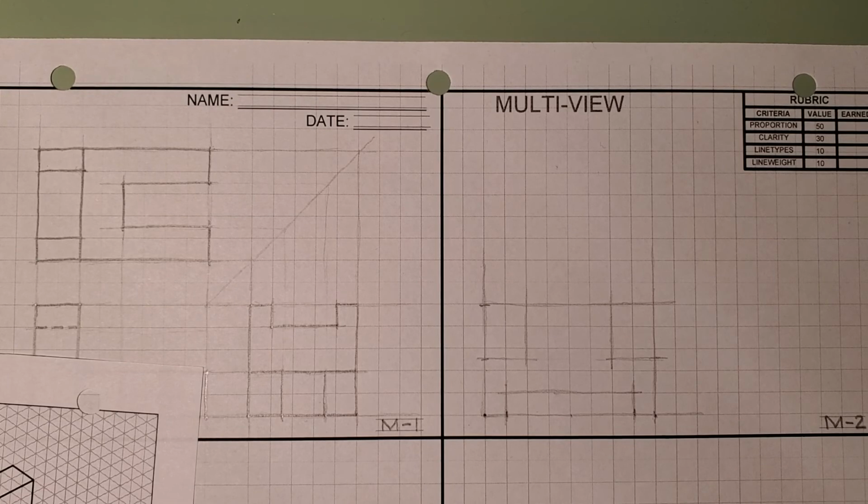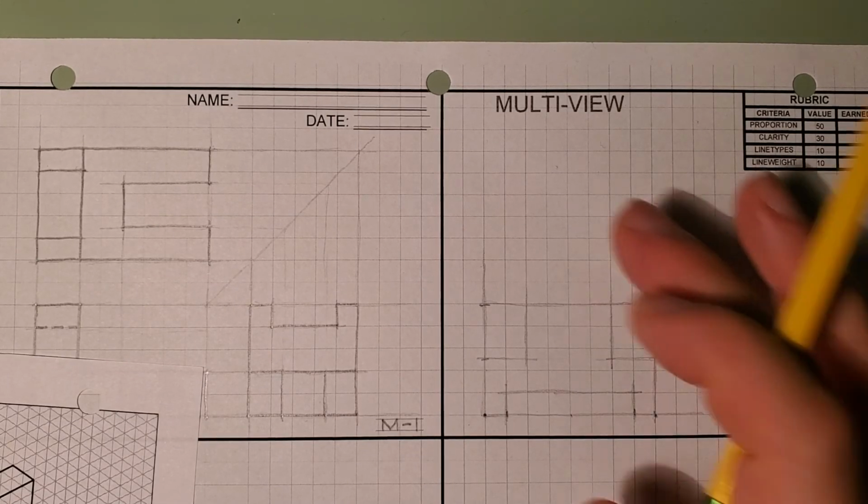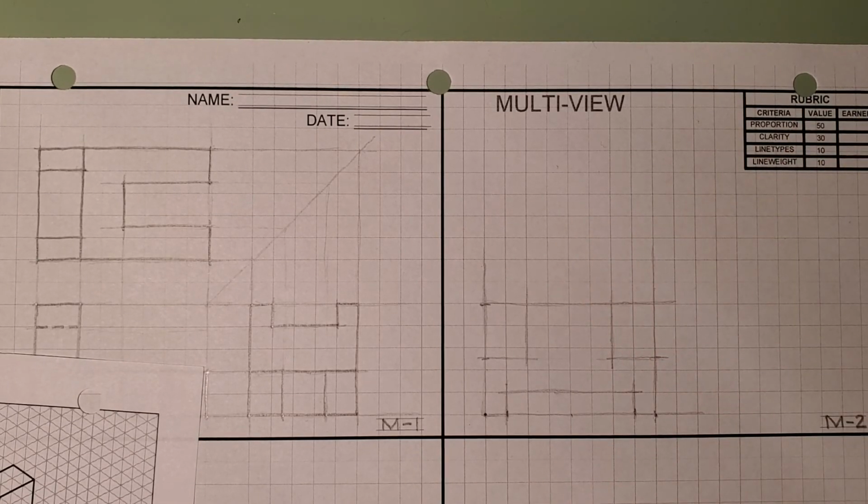Don't forget about the miter line to help keep the right side and top views consistent.